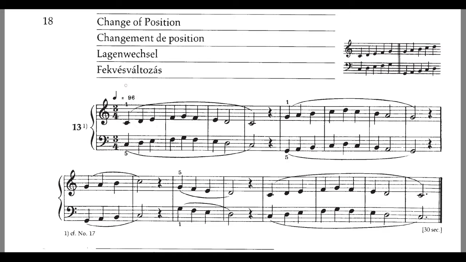If we look at the first note in the right hand, we see that we have a C, and that is middle C. And we are on our first finger, our thumb in our right hand. So that means D on the second finger, E on the third finger, F on the fourth finger, and G on the fifth finger. Pretty easy.